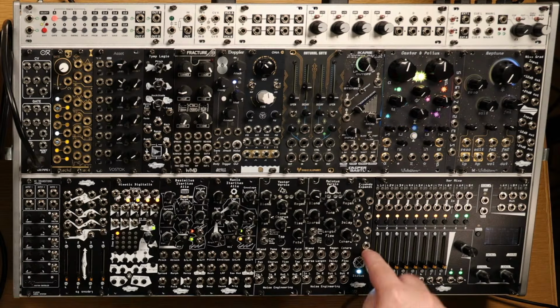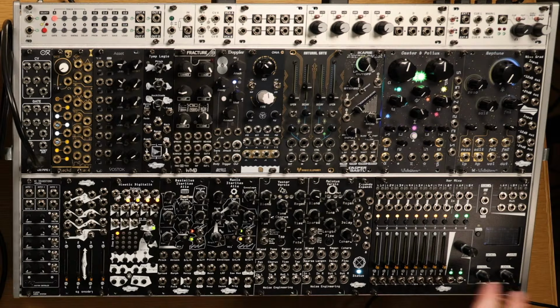There's also this expander here. This little strip on the left is actually a separate module that connects to the mixer with an extension cable behind the panel. And this is their solution for CV programmability of all of the controls.